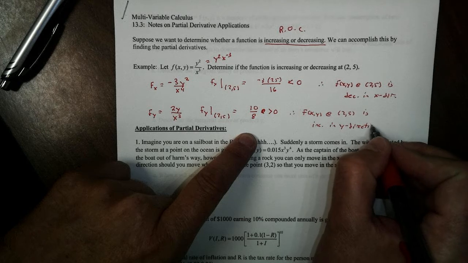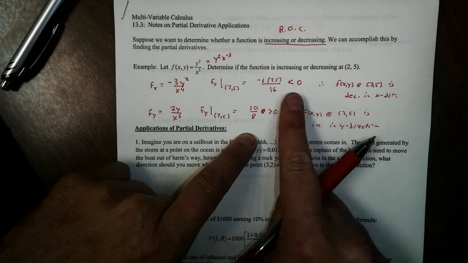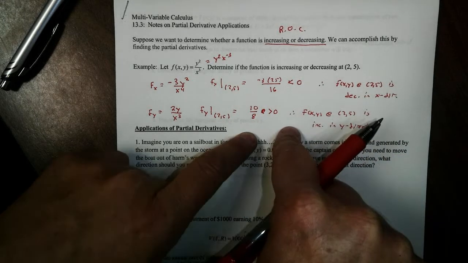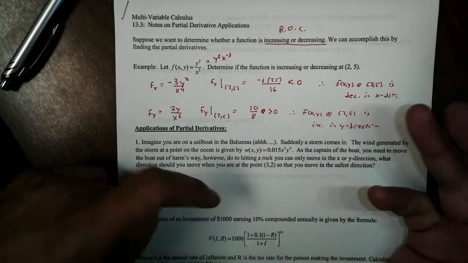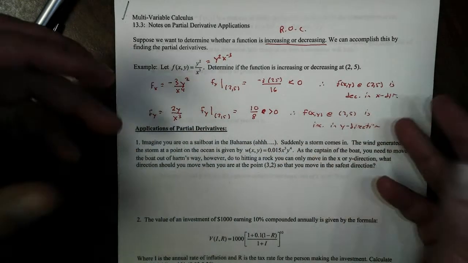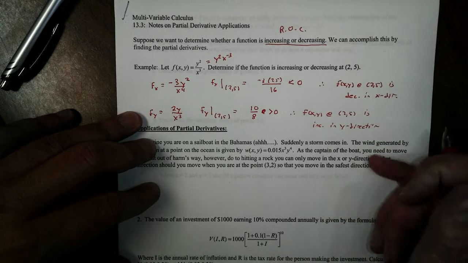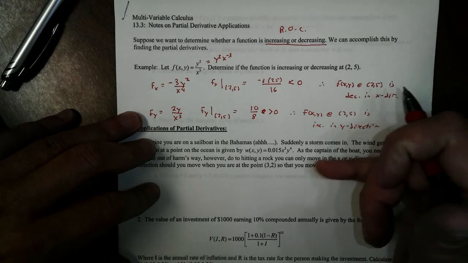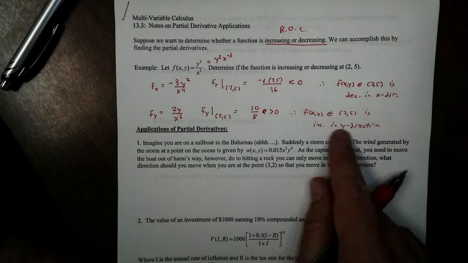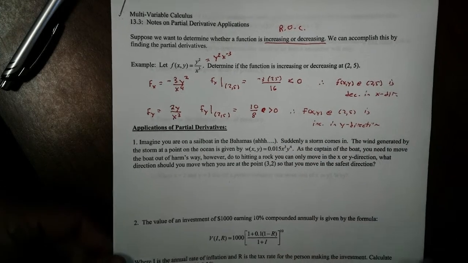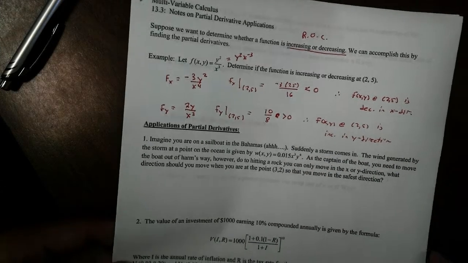So we have a particle, or whatever, decreasing in the x direction but increasing in the y direction. It seems kind of hard, but I always imagine climbing a hill, where we have multiple directions. We'll talk more about that a little bit later on. All right, so let's take a look at an application.